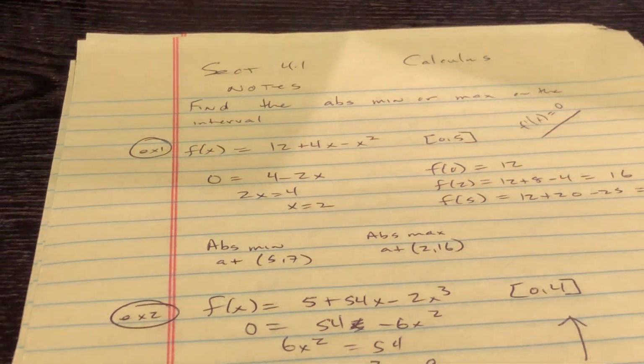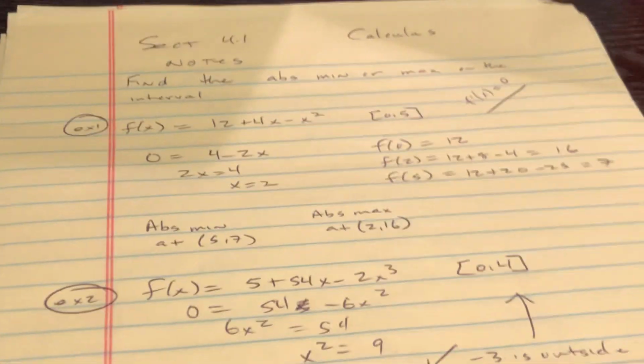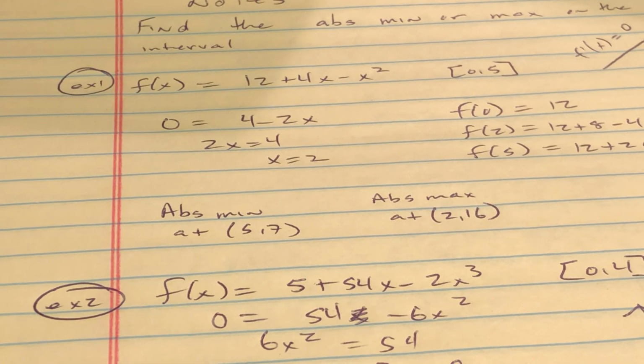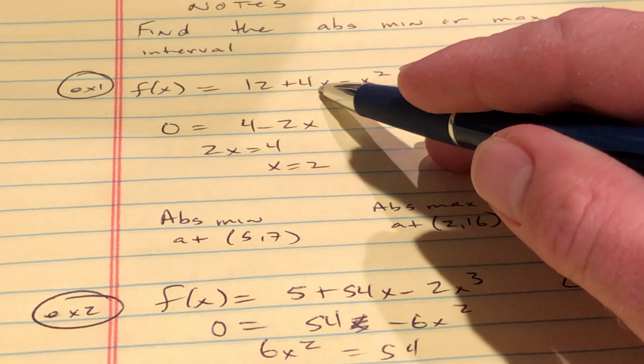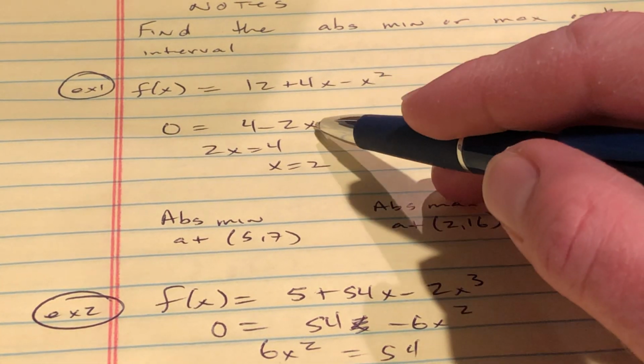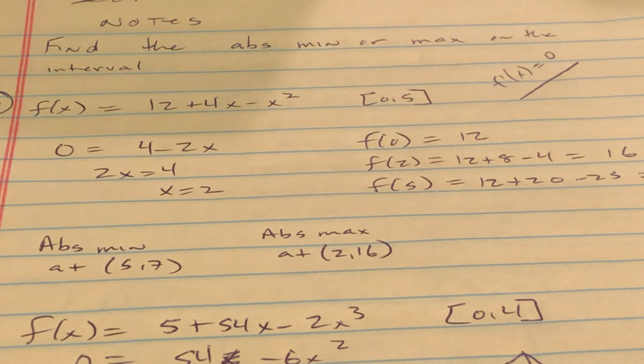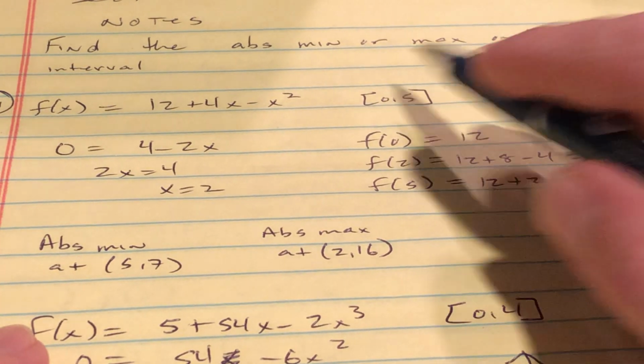All right, so we're going to do 7 of these, and they're all find the absolute min or max on the given interval. So if f of x is that parabola, when in doubt this chapter, you're going to take a derivative, set it equal to 0. So I take the derivative of f of x, which is simply 4 minus 2x. Set that equal to 0. I get a critical number of 2, which is in my interval.